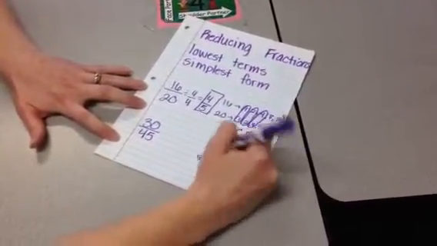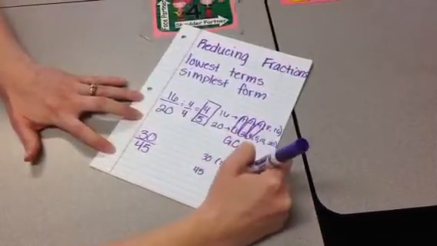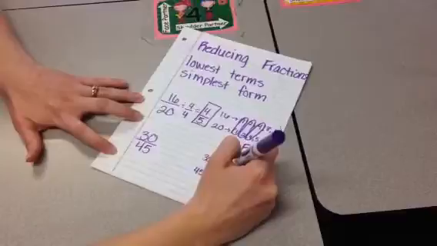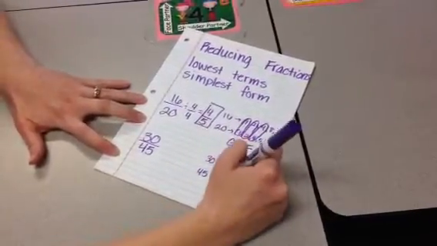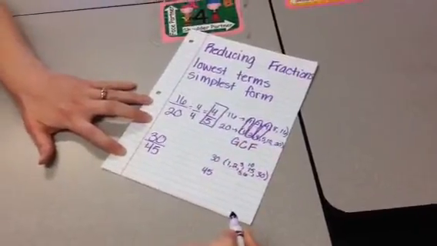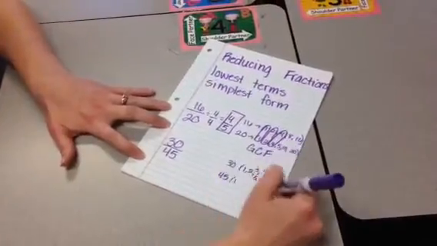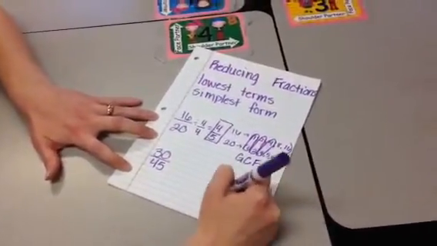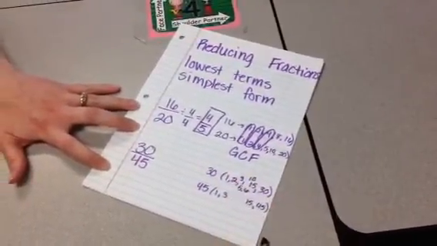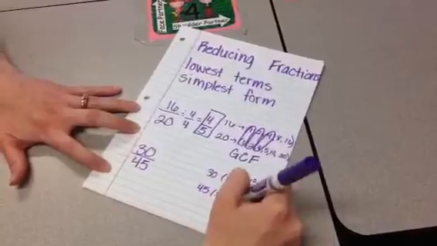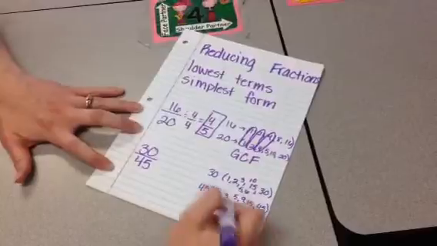We're going to write our factors for 30. 1 times 30, 2 times 15, 3 times 10, nothing by 4, 5 times 6. Quite a bit to squeeze in there. And then I have all my factors for 30. Then for 45, I have 1 times 45, nothing by 2, 3 times 15, nothing by 4, 5 times 9, nothing by 6, 7, or 8. Once we get up to 9, we know we have all of them.